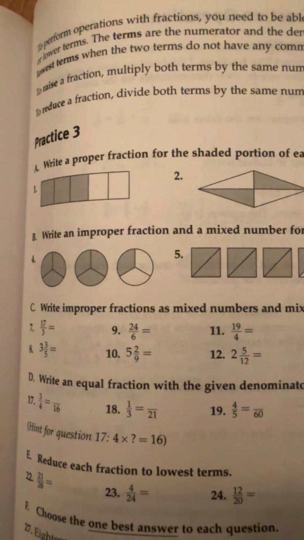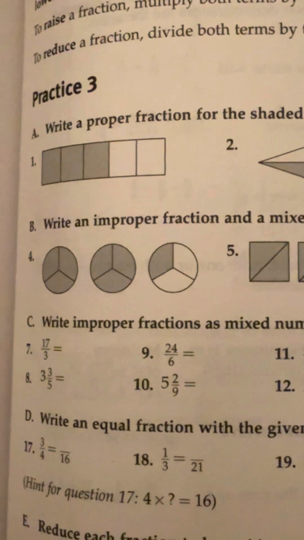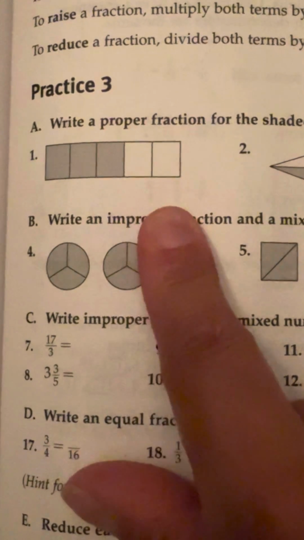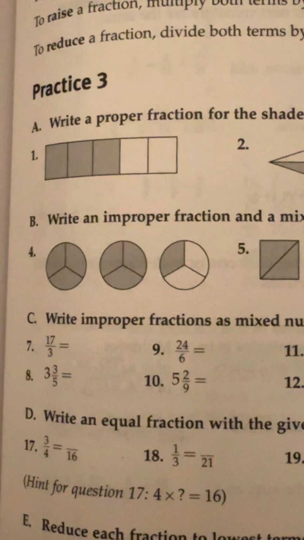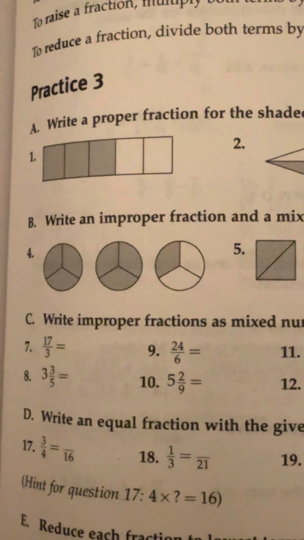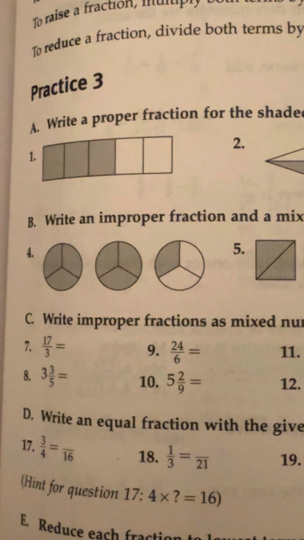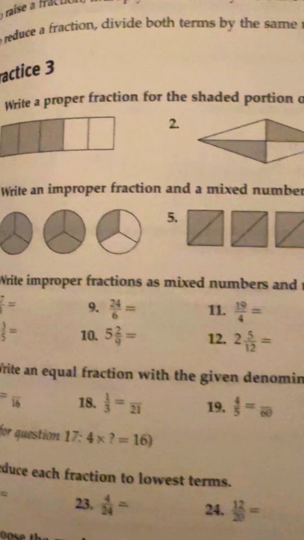So we have a shaded in section. We have 3 boxes out of a total of 5. So when I'm writing a fraction like that, this would be 3/5. I'm just going to show you how that's written so you can see the direction on that when you're writing them. Again, I'm not going to necessarily do all of these, but you will write that as 3/5, just like that.